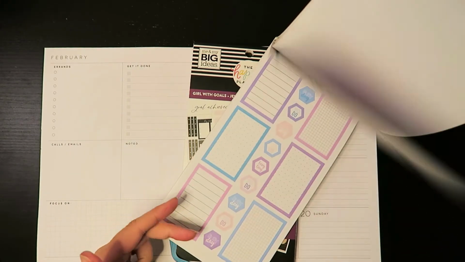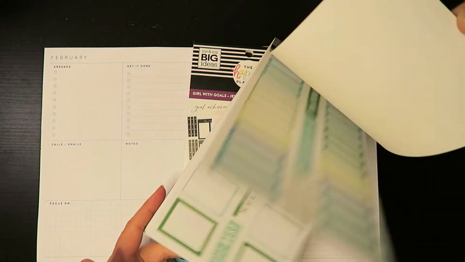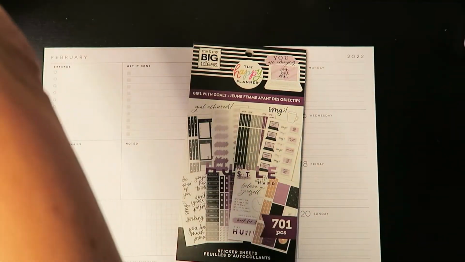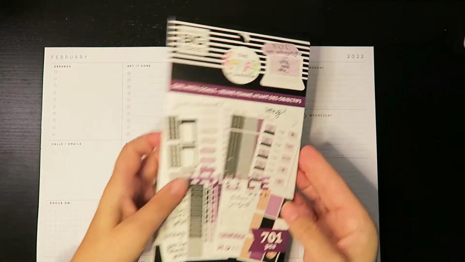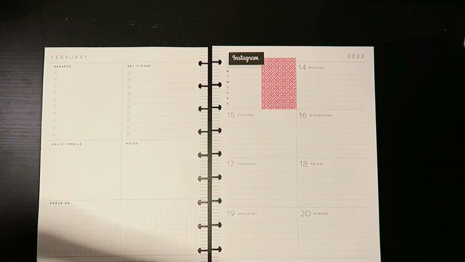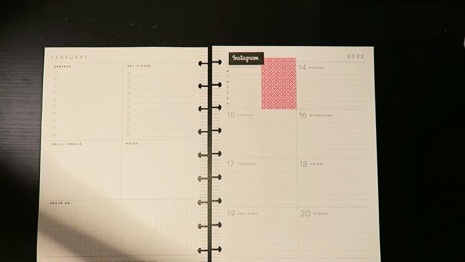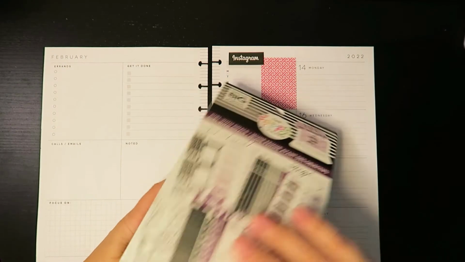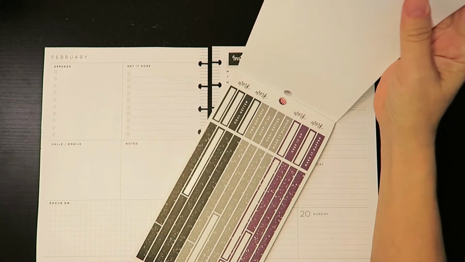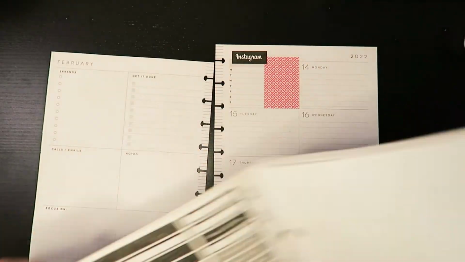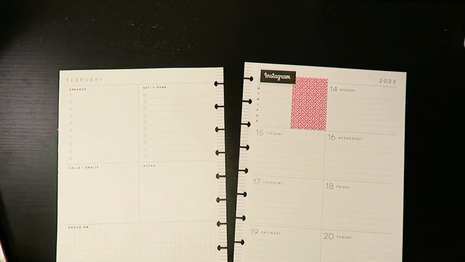Are there any grey boxes? No, that's okay. I don't know about you guys, but I always tend to run out of solid colour boxes. So this is the Girl with Goals book, and it does have some grey accents that I can pick in from here. So I'm going to do that.